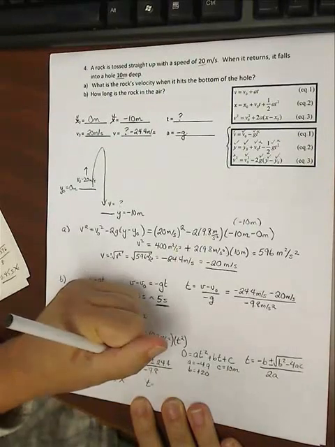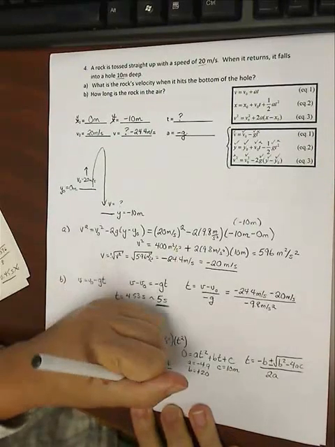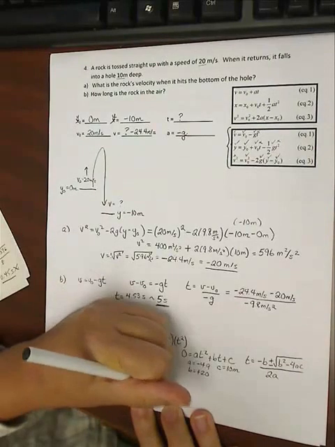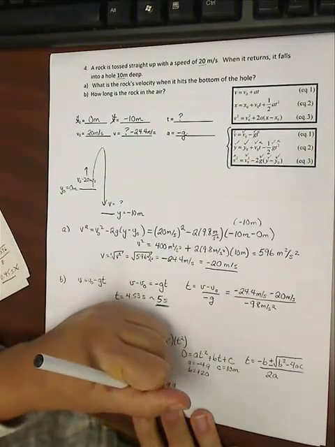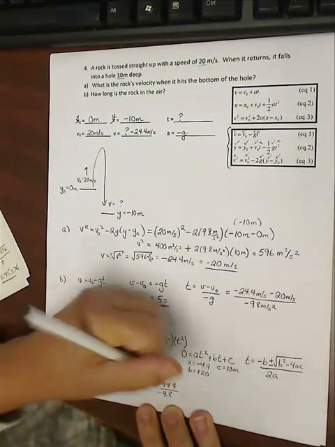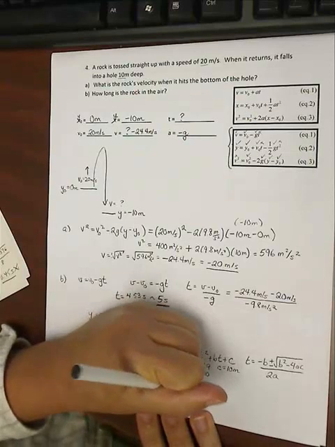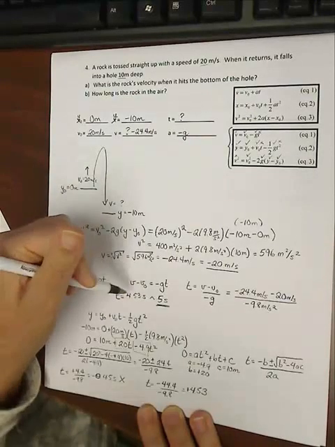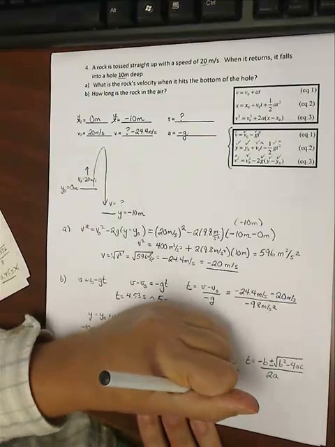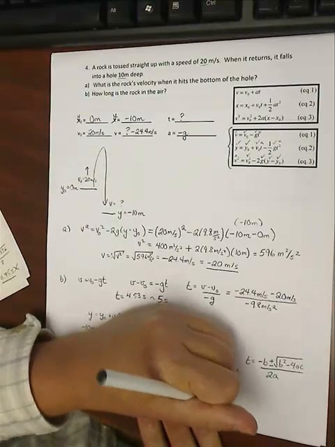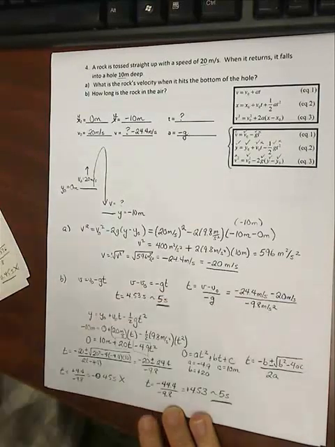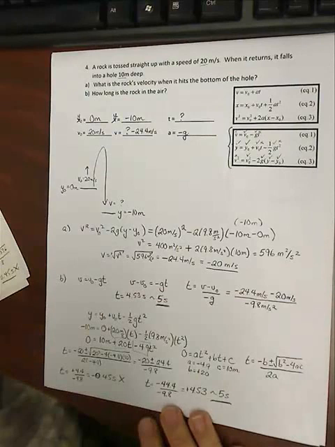It's negative 20 minus 24.4, so it's negative 44.4 over negative 9.8. So two negatives is going to give me a positive, and I get plus 4.53 seconds. Exactly the same answer that I had solving it the other way. And again, I have to round that off to one significant figure, so I get a time of 4.53 or 5 seconds.